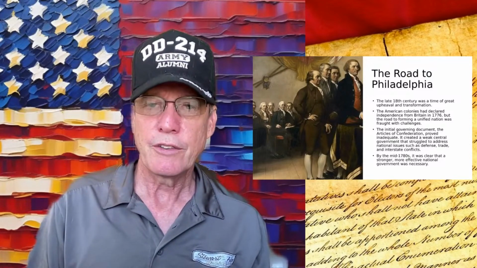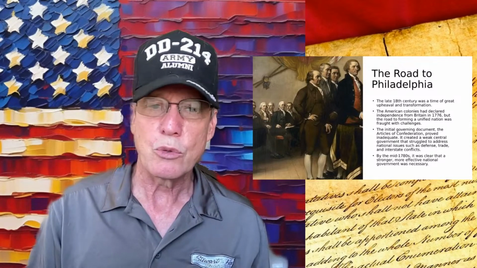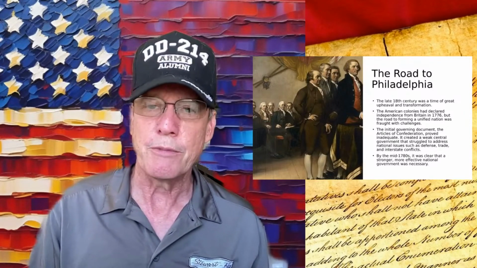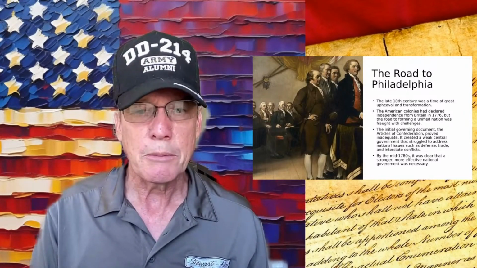In 1787, delegates from 12 of the 13 states, because Rhode Island abstained, convened in Philadelphia for what became known as the Constitutional Convention. The goal was to revise the Articles of Confederation. But the delegates quickly decided to draft an entirely new document. The convention was a hotbed of debate and compromise, with figures like George Washington, James Madison, Benjamin Franklin, and Alexander Hamilton playing crucial roles.